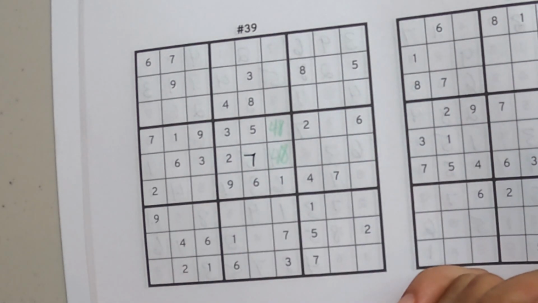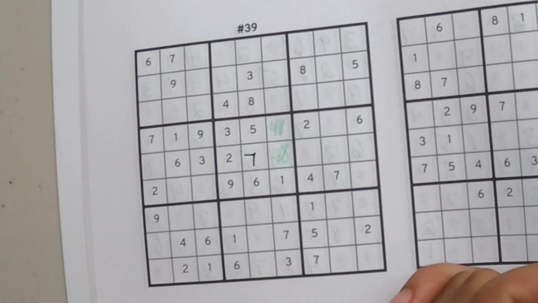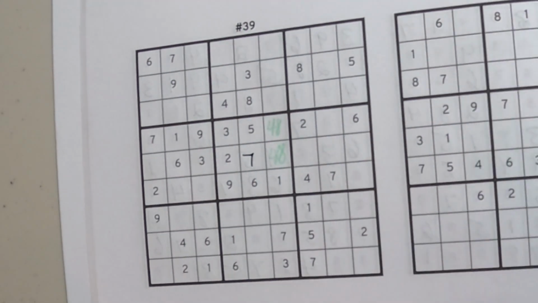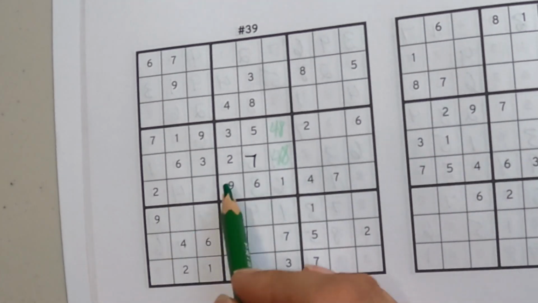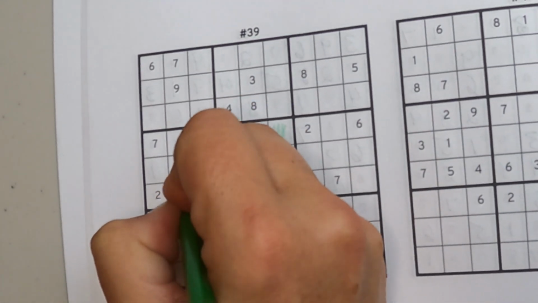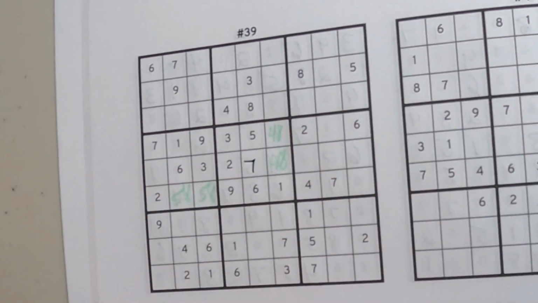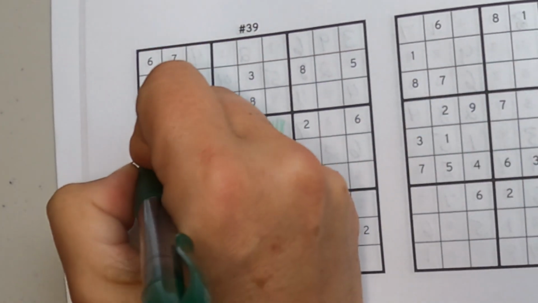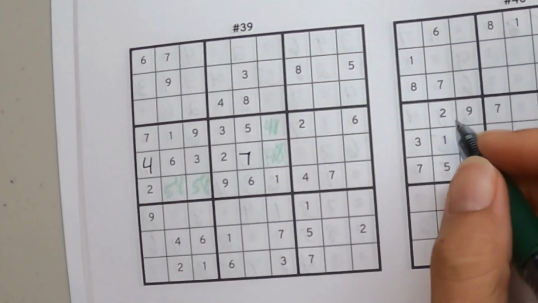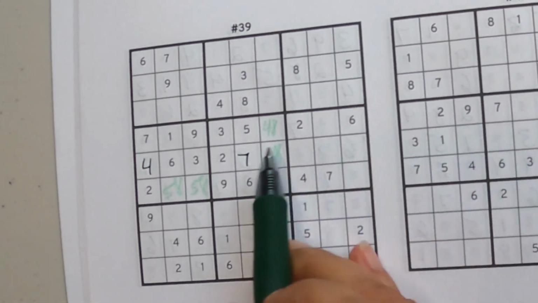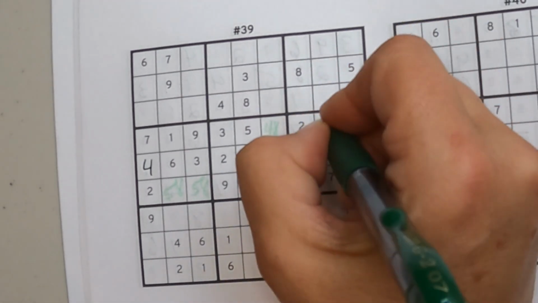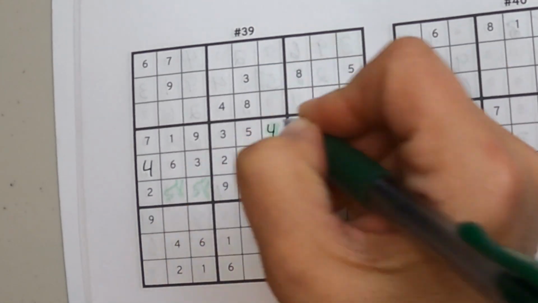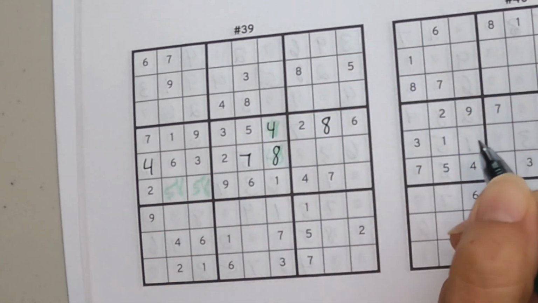For this box, we're missing 4, 5, and 8. We've got a 4 covering these two boxes, so 5, 8, 5, 8. That means our 4 has to be here. For this row, we're missing 4, 8. We've got a 4 here, so 8, 4, and that 4 makes this our 8.